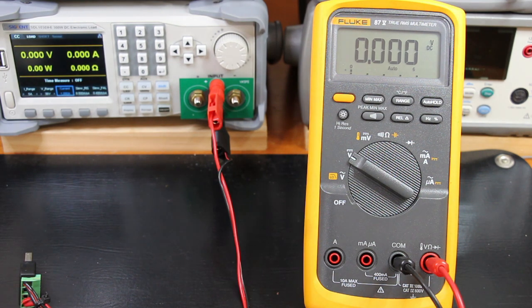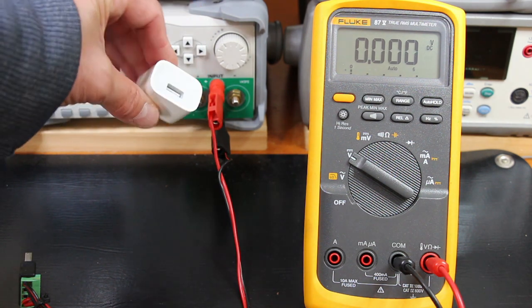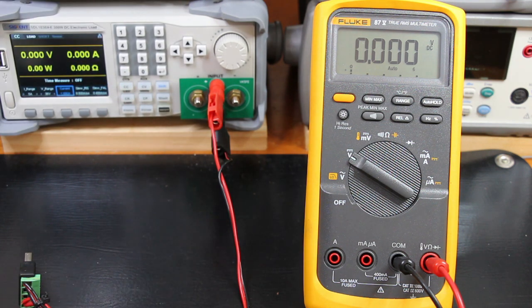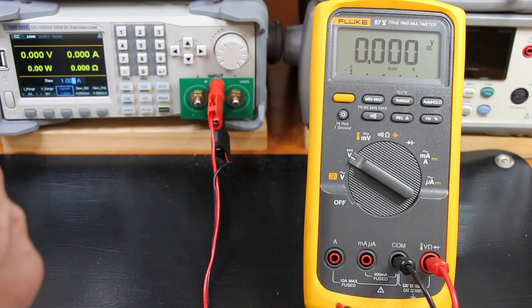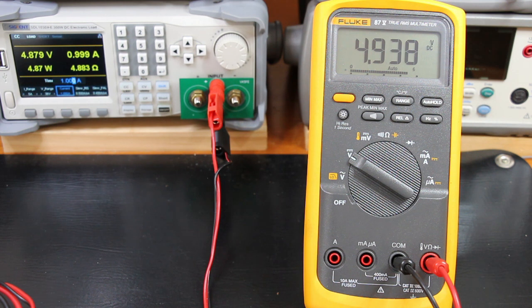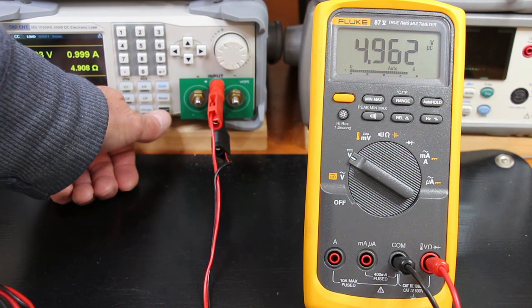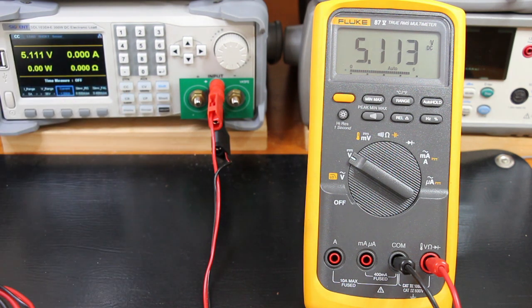The next one will be this Apple charger, 1 amp. 1 amp current. 4.960 and no load 5.113.